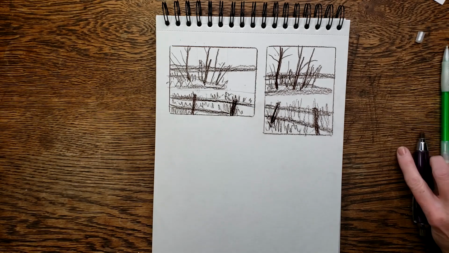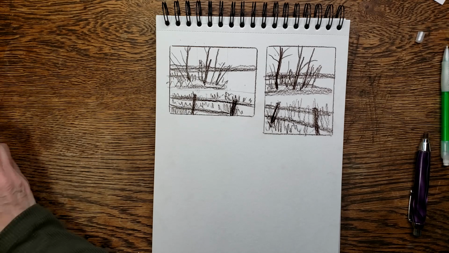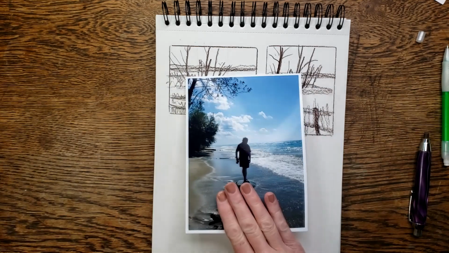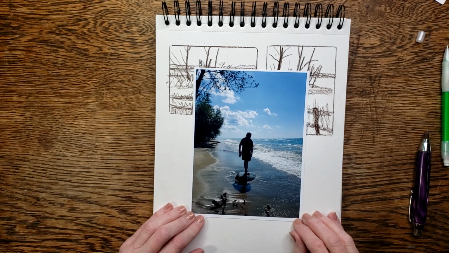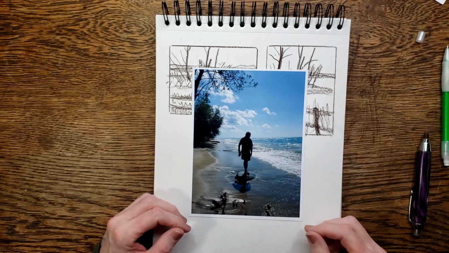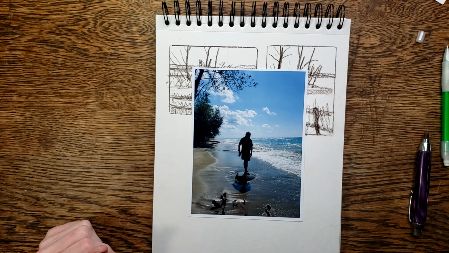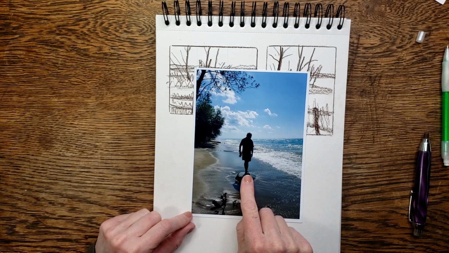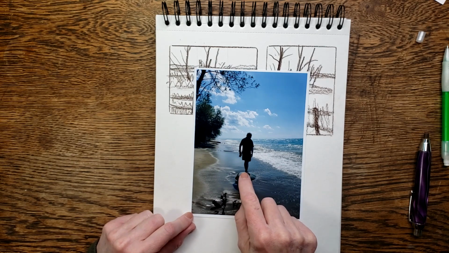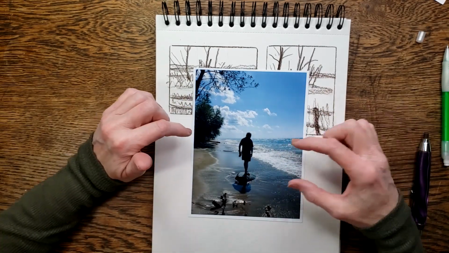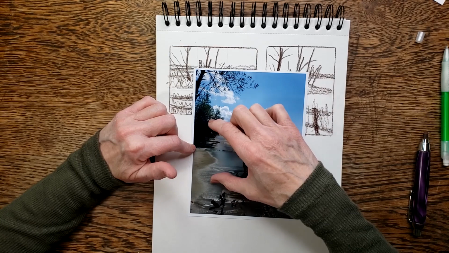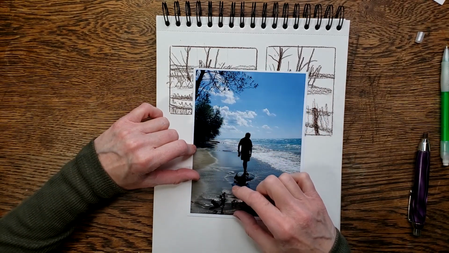The next photo we're going to work on is this one. It's a picture of my son on the beach, very much backlit. Now in this one, I don't want him dead center. That's not a good place to put your focal point. I would like him to be this way or that way. I would like him to be up or down.